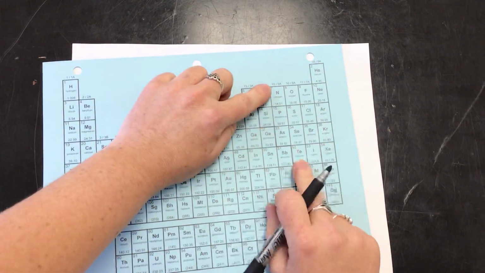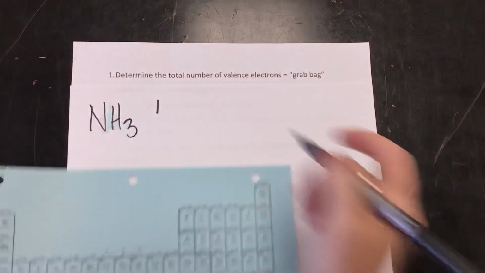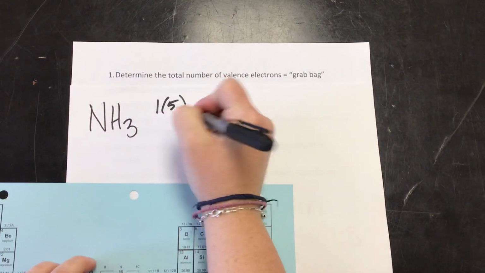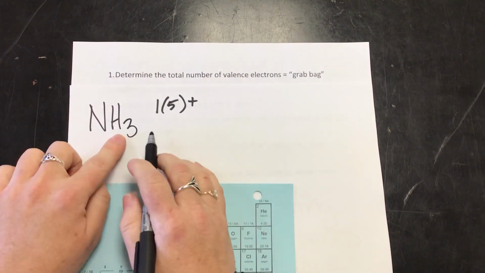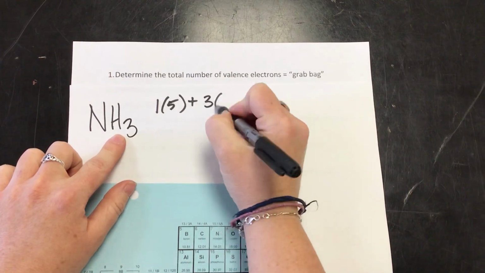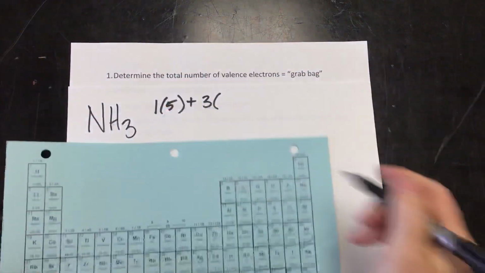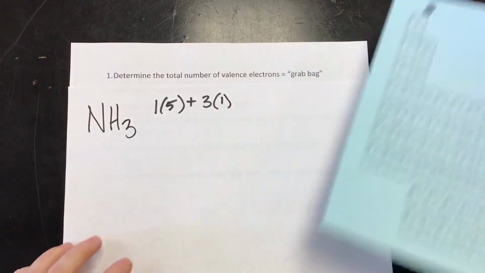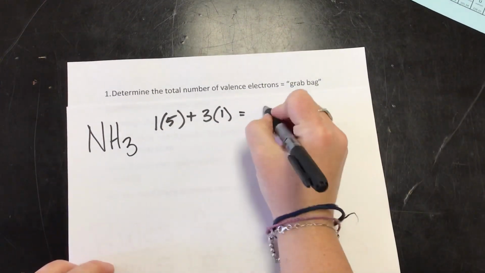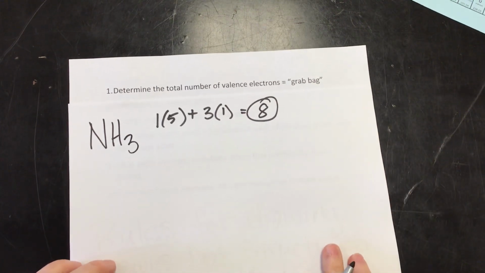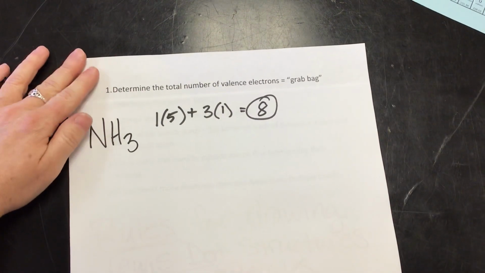Each nitrogen has 5 valence electrons, and we're going to add that to 3 hydrogens, and each hydrogen has 1 valence electron. That gives us a total of 8 valence electrons that need to be shown in our structure.